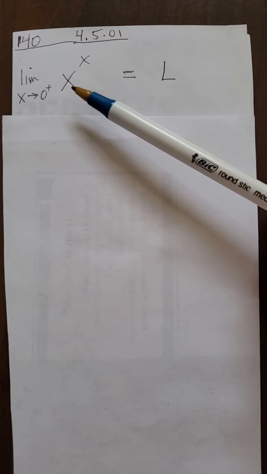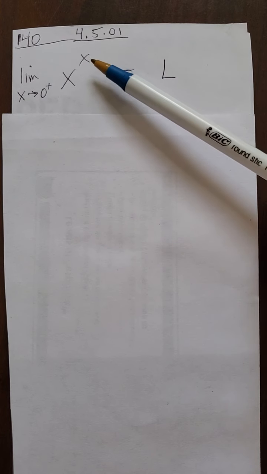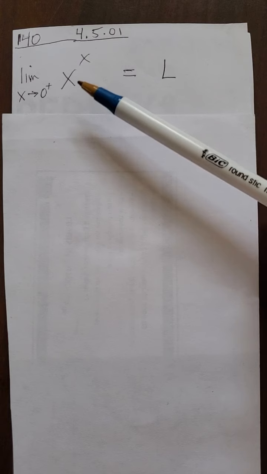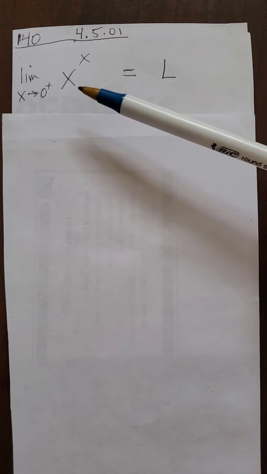Here's a fun problem. The limit as x goes to 0 of x to the x power. That's kind of interesting, because if the base is 0, 0 to any power is 0. But if the exponent is 0, anything to the 0 power is 1. So what is this? 0 to the 0, what does that mean? Well, anyway, it is undefined, but that's the beauty of calculus.